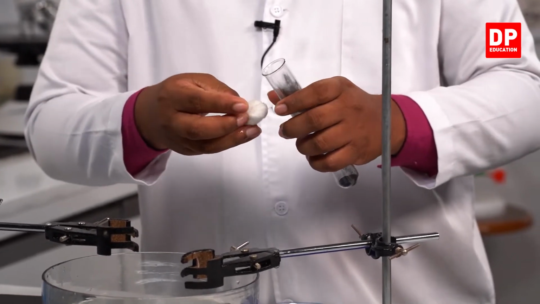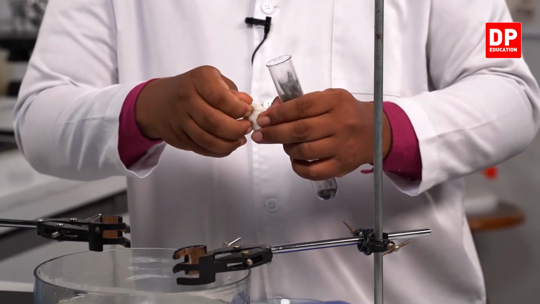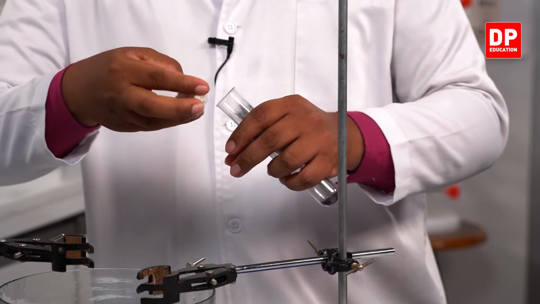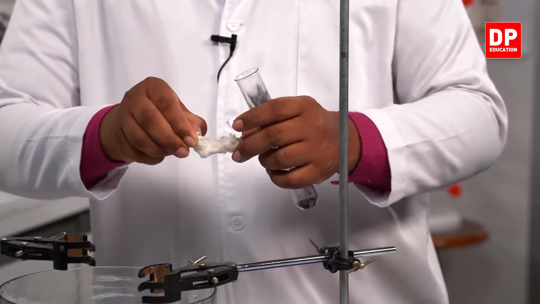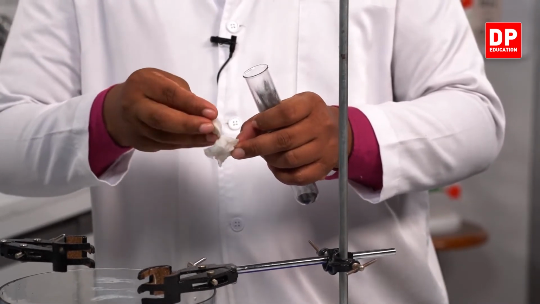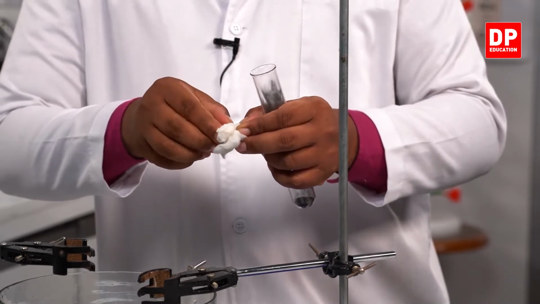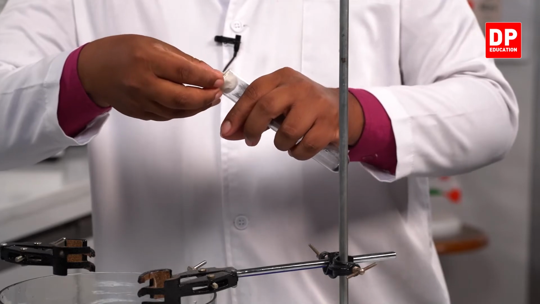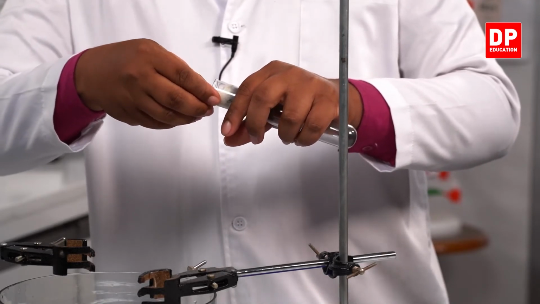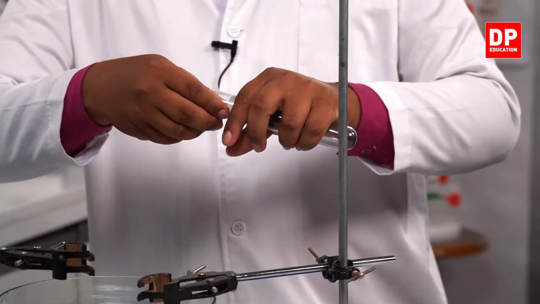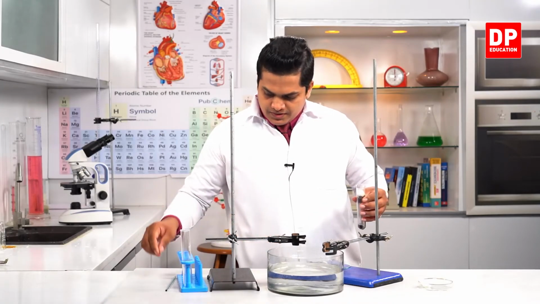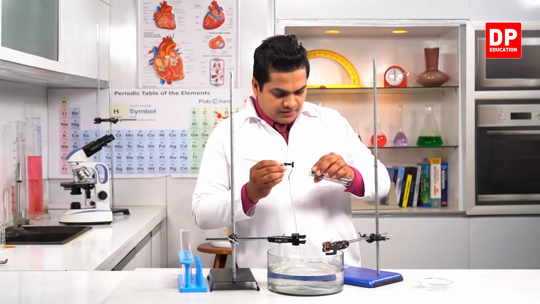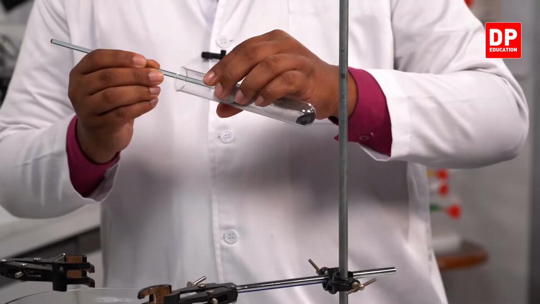Now let's insert this. I'll use a glass rod to insert it firmly into the boiling tube.